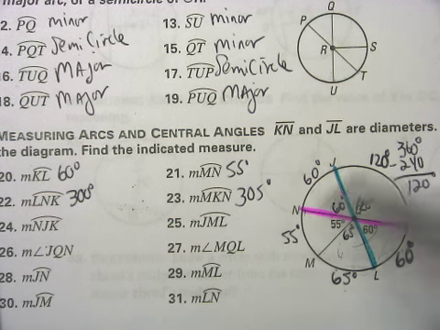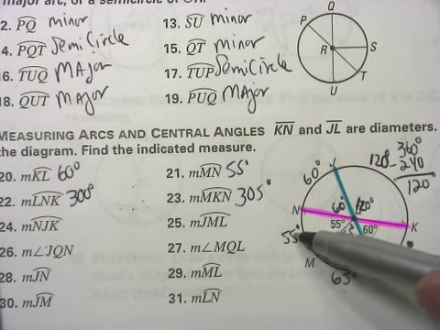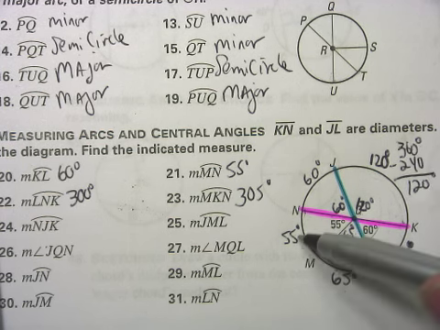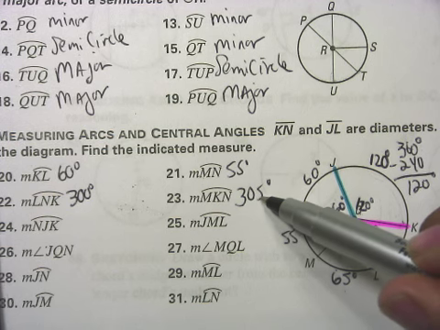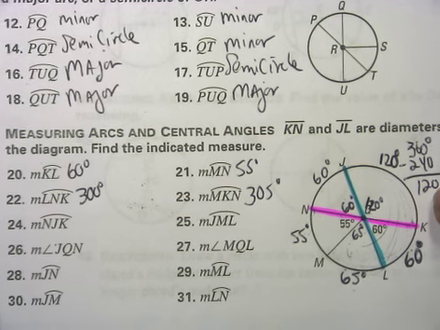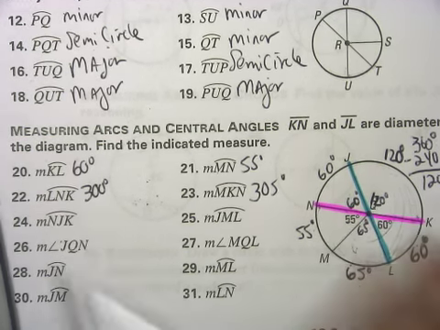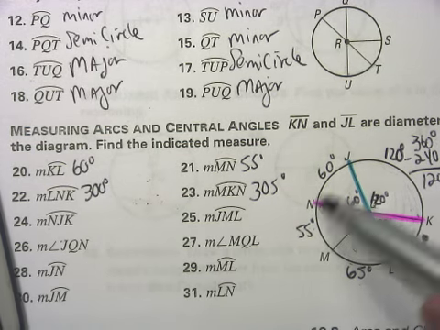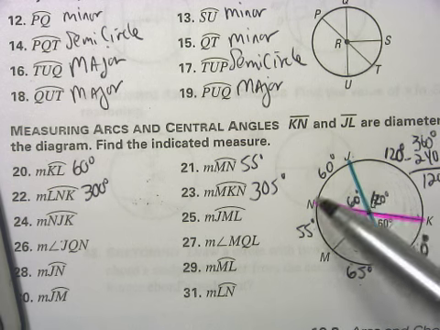Another way you could have done it is, well, notice that you're going from M to K to N. You're doing all of this part of the circle and you're leaving out the what? The 55. Well, again, how many degrees are in a circle? 360, right? And you're using up all of them except for what? 55. Well, if you take 360 minus 55, it's going to give you what? 305. But if you want to just add them all up, you can go ahead and do that. That's okay if you want to make sure. Just add them all up.